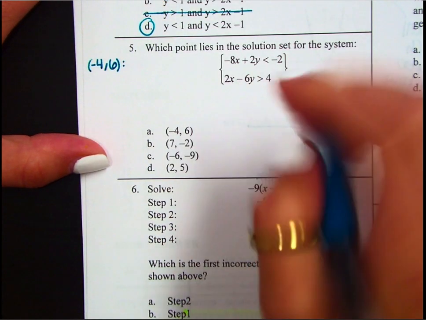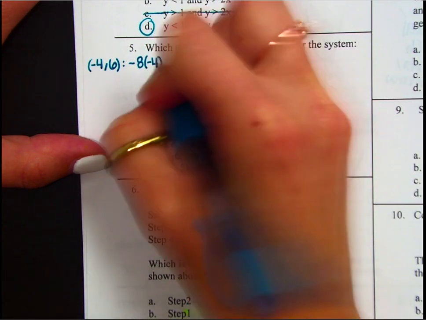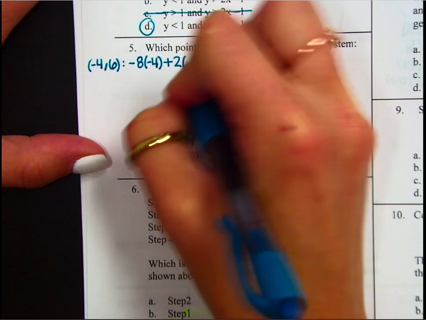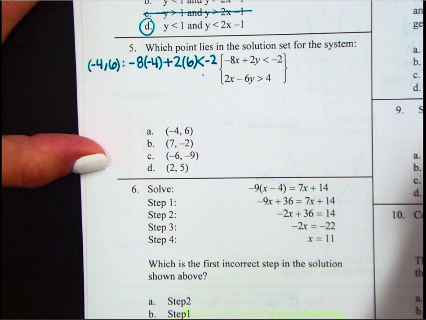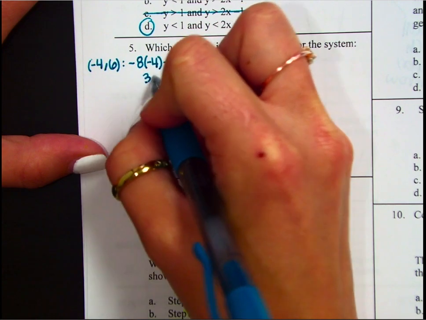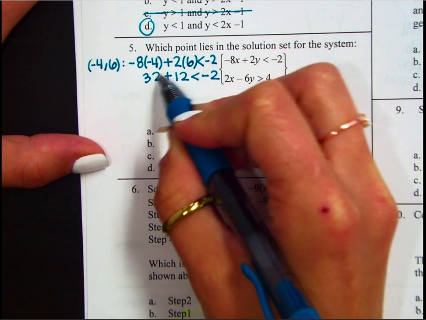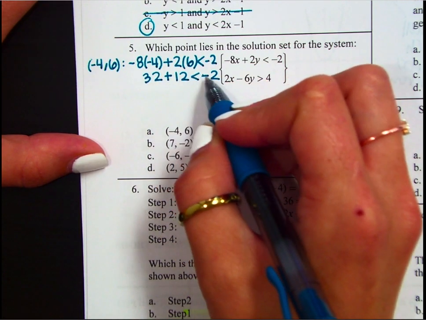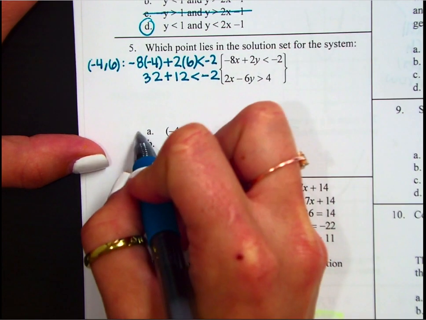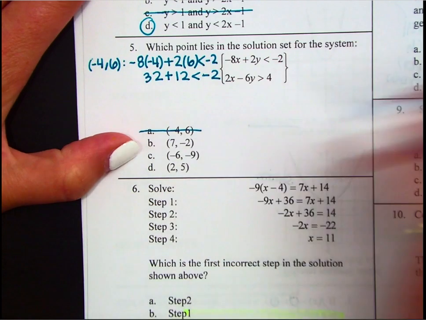So the first inequality, when I plug it in, is -8 times -4 plus 2 times 6. And we're going to see, is that greater than -2? So 32 plus 12. I can already see adding that together is going to give me 44, which is definitely not less than -2. So already A isn't going to work. Okay, so now I'm going to plug in (7, -2).